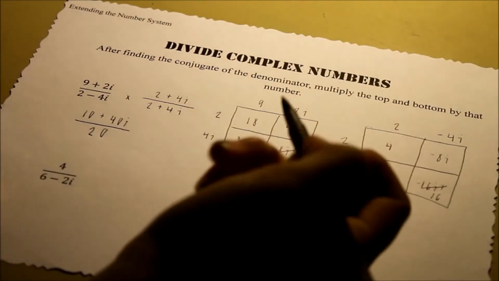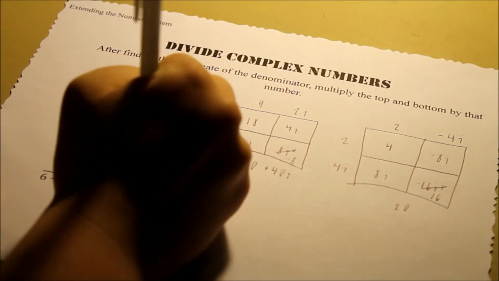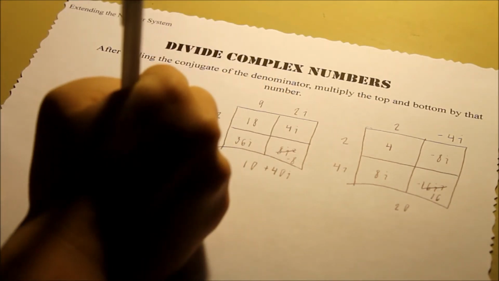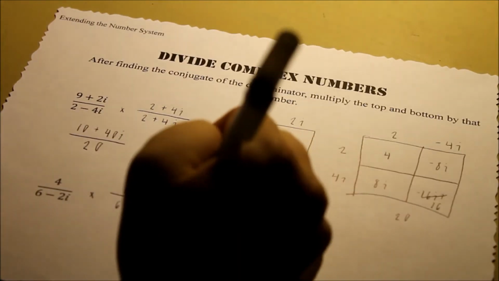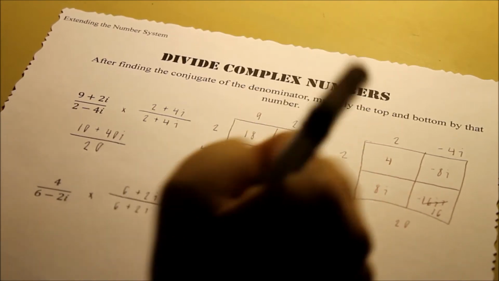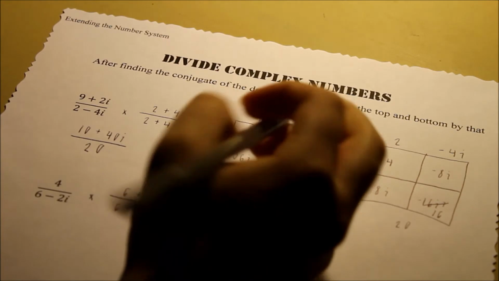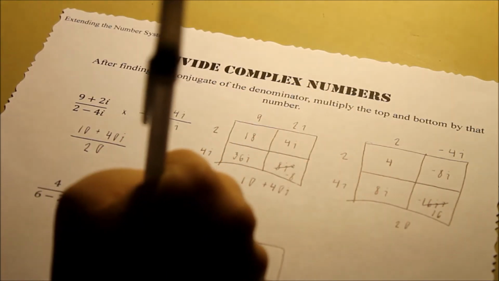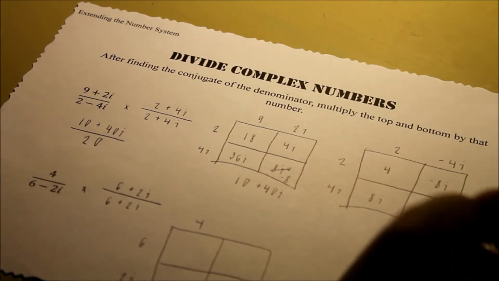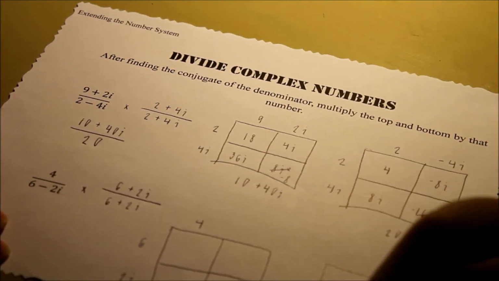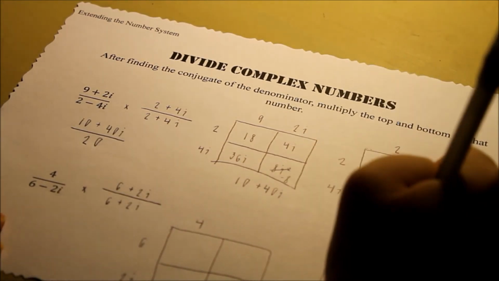And same for the bottom. So you multiply 6 plus 2i, because that's a conjugate of 6 minus 2i. So you just do 4, 6, 2i. So for this one, you can already draw the other box over here, and we'll just do the same thing.